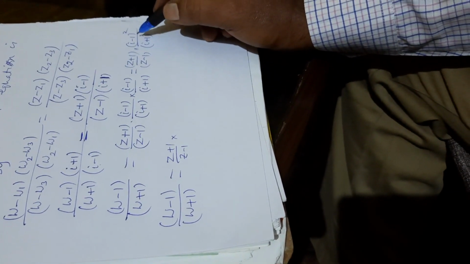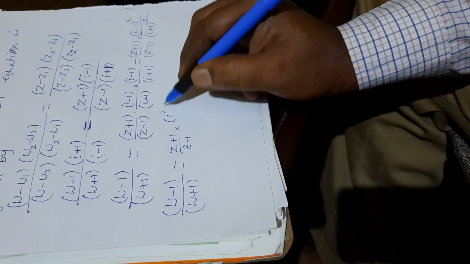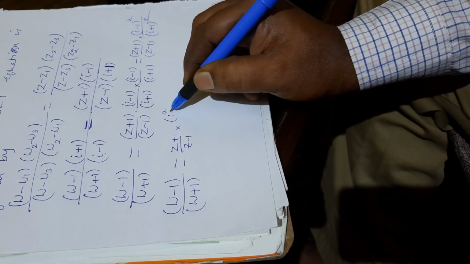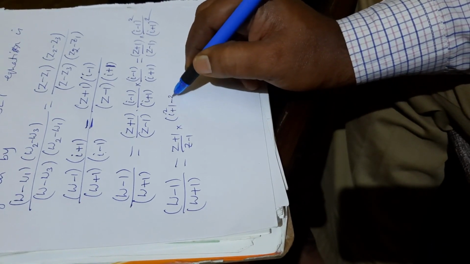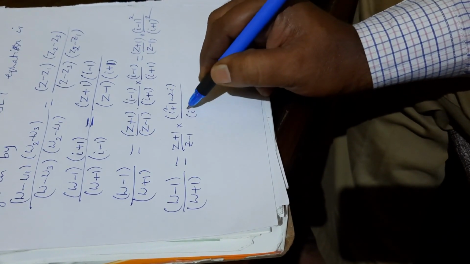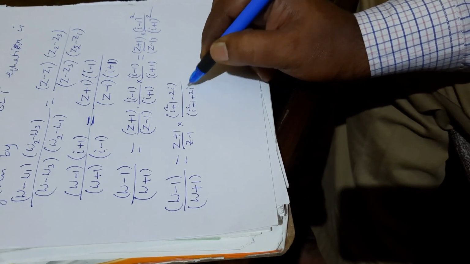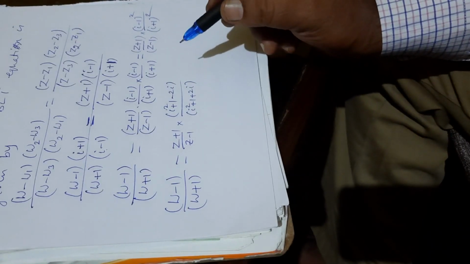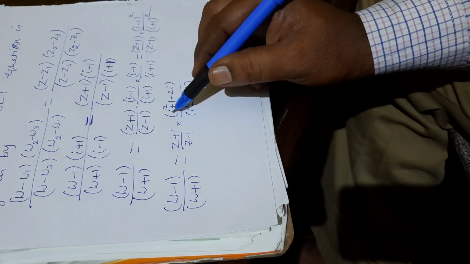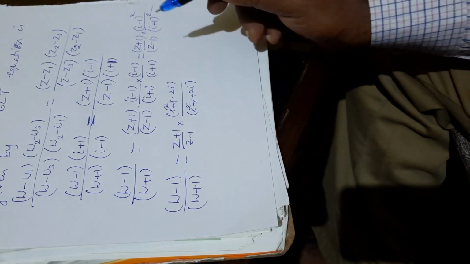Just expand: A minus B whole square is A squared plus B squared minus 2AB. A plus B whole square is A squared plus B squared plus 2AB. Here I squared is minus 1, plus 1. Here also I squared is minus 1, plus 1.